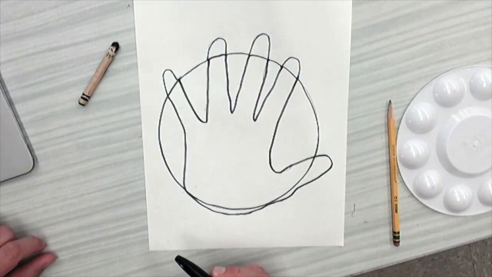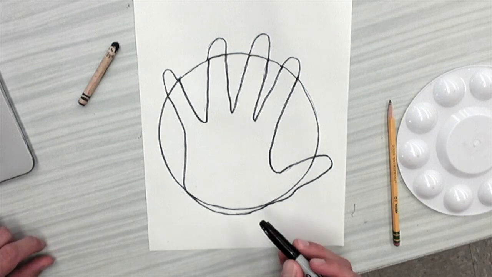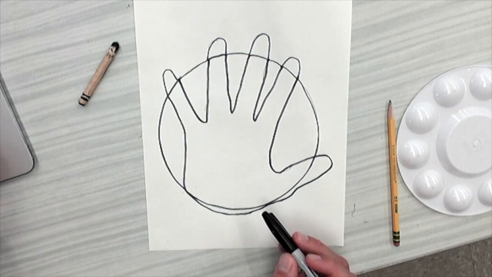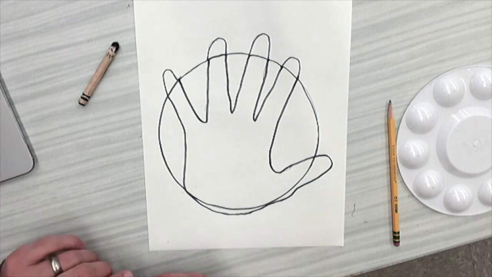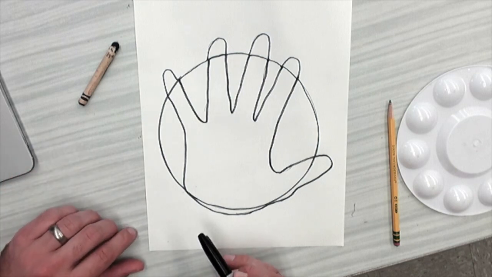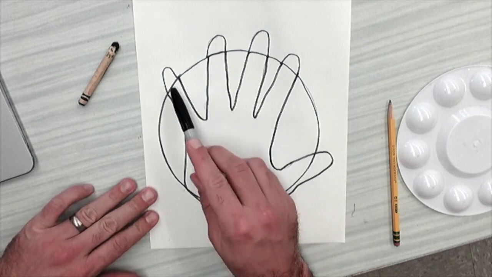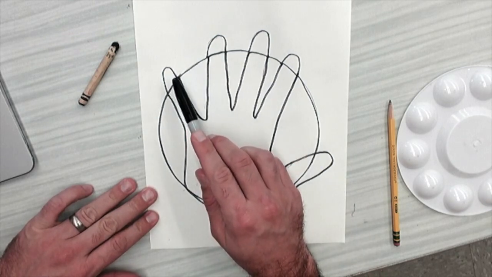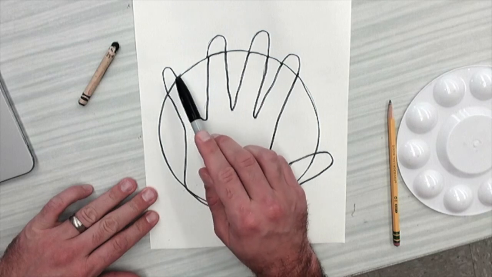Now that I've finished tracing all of my pencil lines, what I'm going to do is start coloring in the parts of my picture that are going to be black and leaving the parts of my picture that are going to be negative space white. So first I need to figure out which areas are going to end up being colored black. Any part of your hand that's sticking out of the circle or the square, whatever you traced, is going to end up being colored in black.